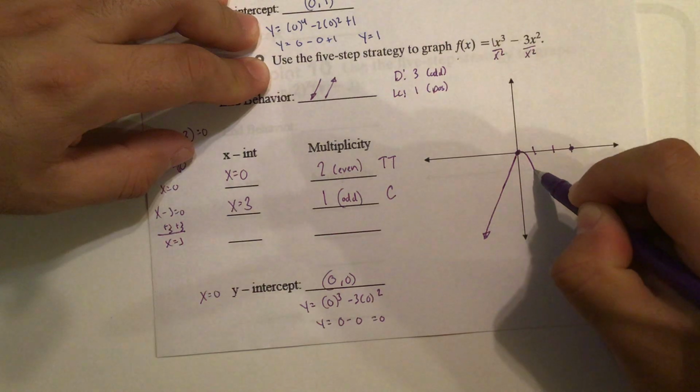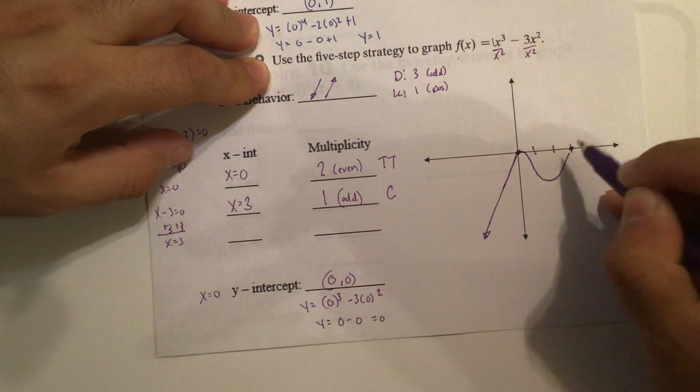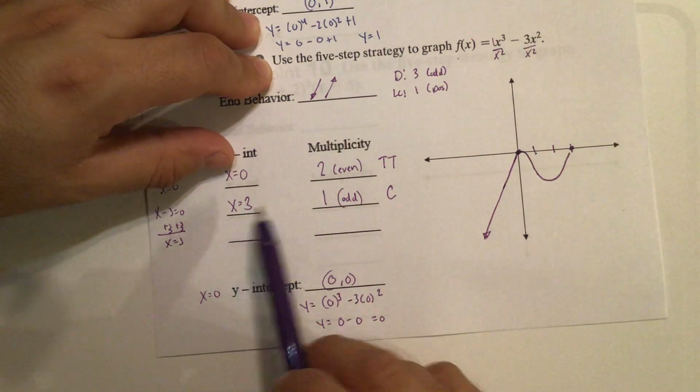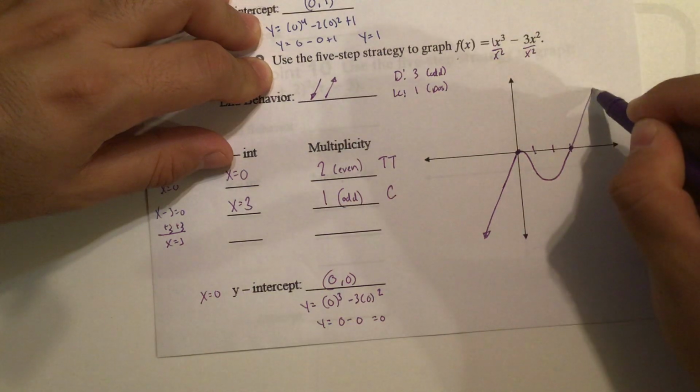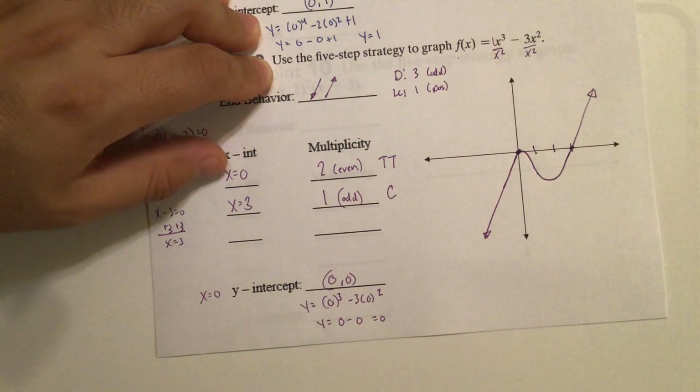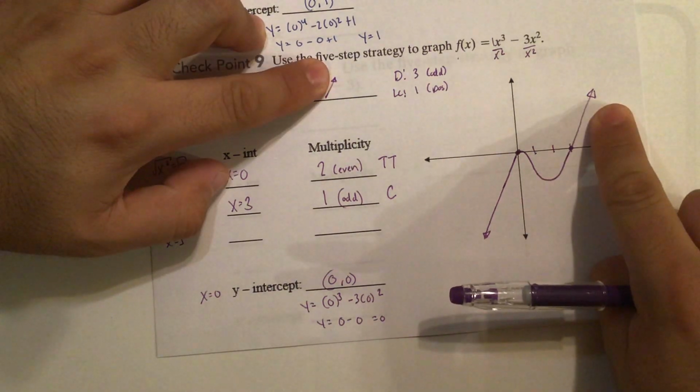We come back down, and now I have to go back up because my x-intercept is up here. At x equals 3, it was odd, so we're going to cross the x-axis and come through. So you'll notice right here, to the left it falls, and to the right it rises.